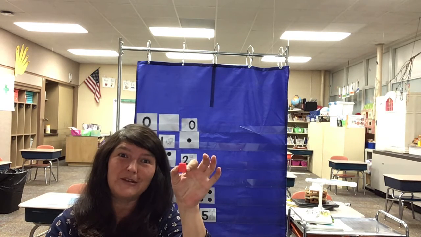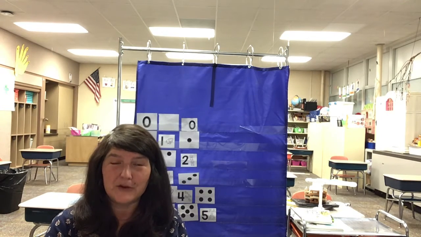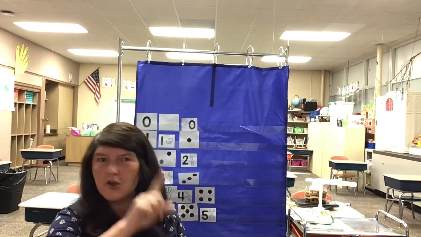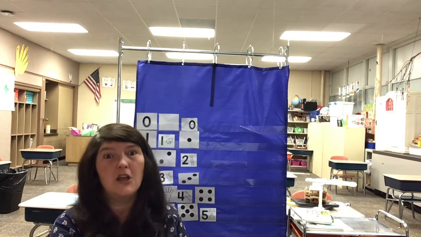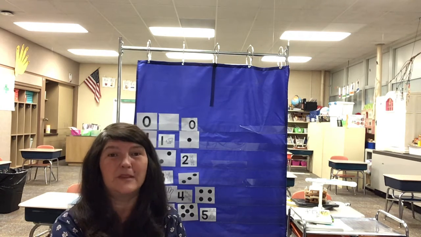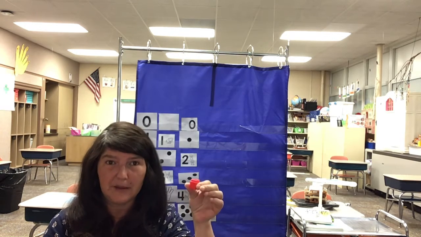And then one little monkey jumping on the bed. He fell off and broke his head. Mama called the doctor and the doctor said, no more monkeys jumping on the bed. And then finally it's no little monkeys jumping on the bed. So 0 is no little monkeys. That means nothing.